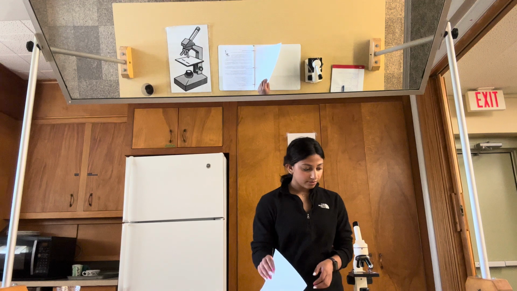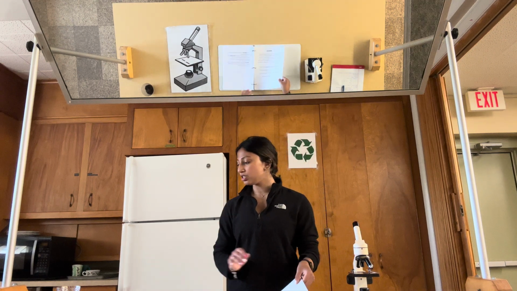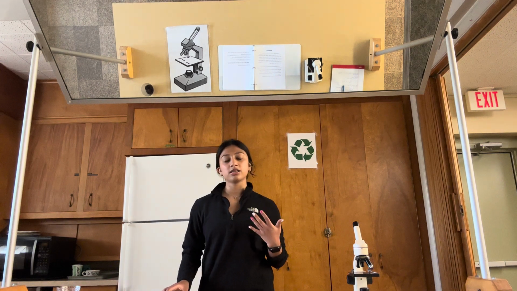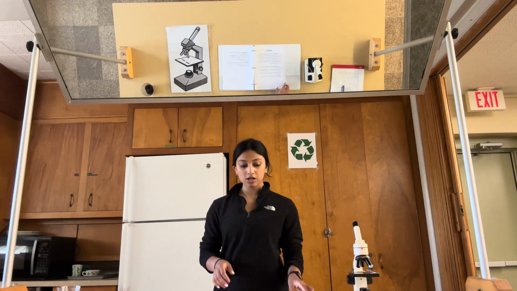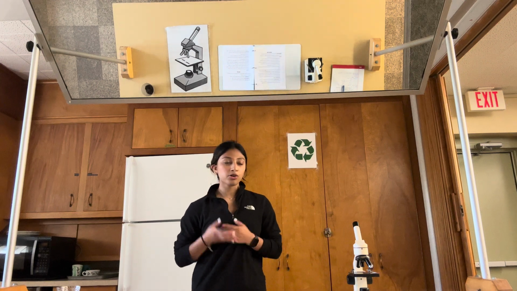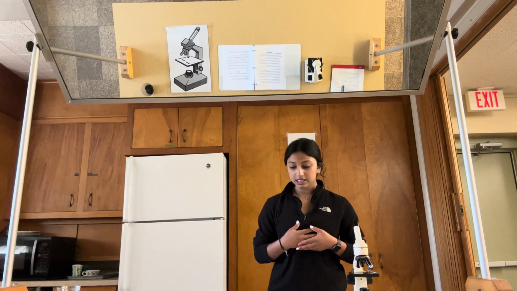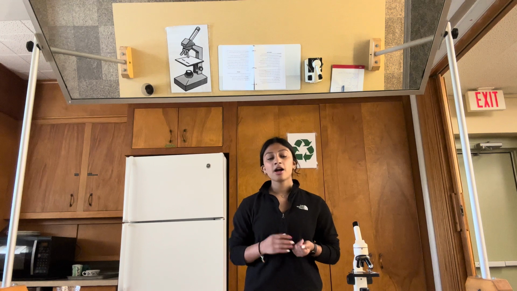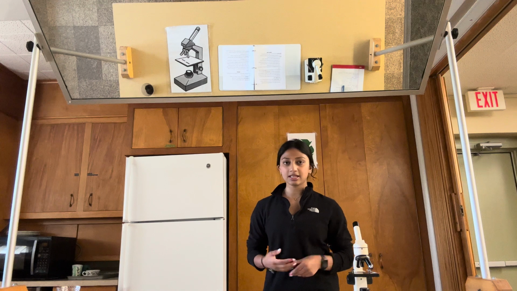Okay, so in this demonstration, we're going to show you how to create a slide, although most of the slides at the site will be already prepared for you. So there will be 3 stations. Station 1 will include slides about food, like strawberries and yogurt. Station 2 will include slides about the environment, like dirt, pond water, and leaves. And Station 3 will include slides about me.